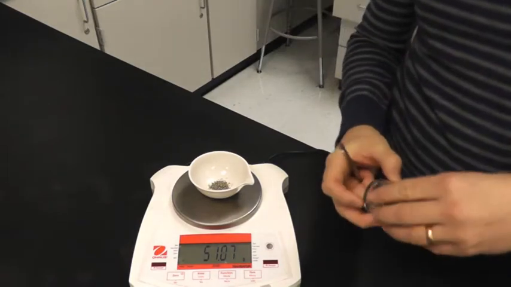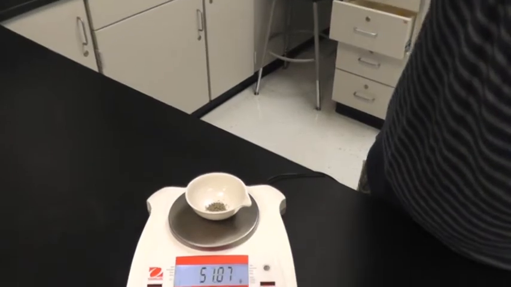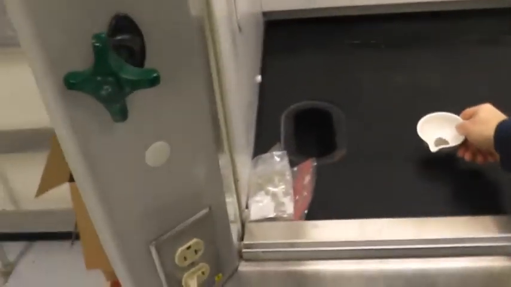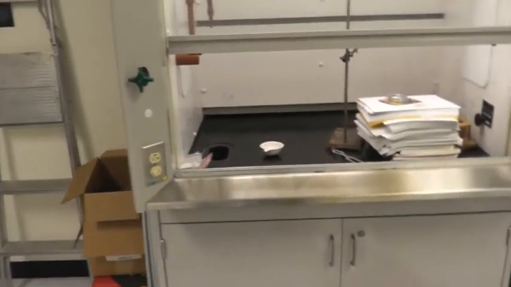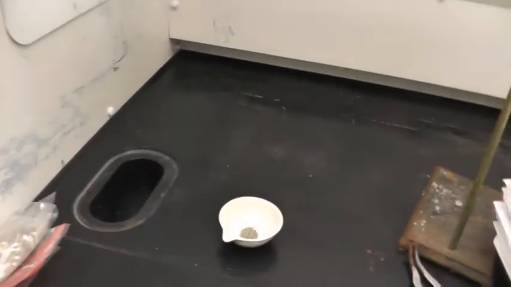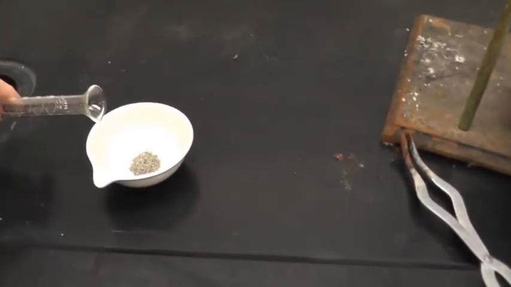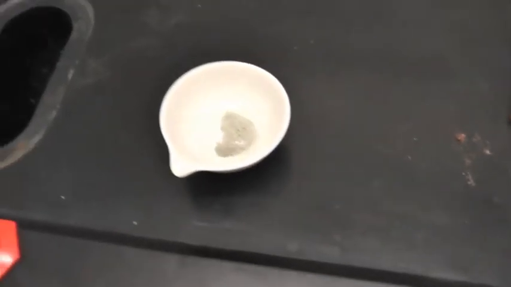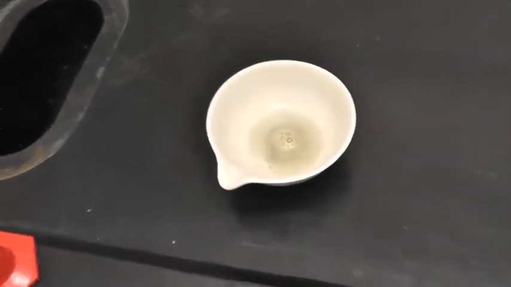So the next thing I'm going to do is I'm going to take this over. Let me see what I can do about changing this angle. So I'm going to bring this over here in the fume hood. This is pretty much the only time we use this all year, because of the gases that we make, which are kind of major components of smog. So I'm going to pour nitric acid onto the tin metal, and you can see it bubbling immediately.